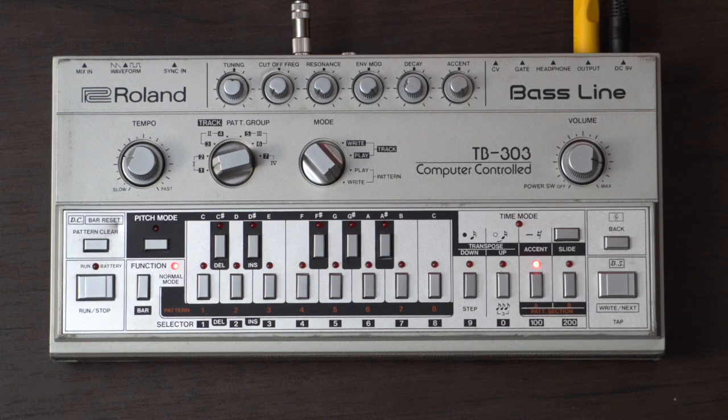In this week's video, we are going to look at expanding our knowledge on creating acid lines, and we're going to look at some different variations on acid lines using the TB303. We're not going to program on it. If you want to see someone program it, this isn't the one. We're going to use MIDI to send to the 303, and the patterns that we're going to make today sound like this.